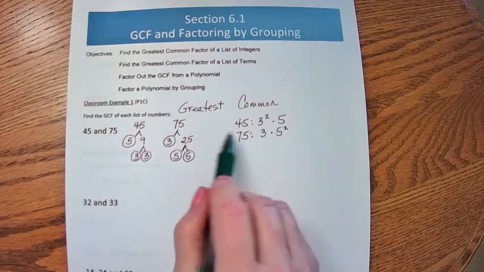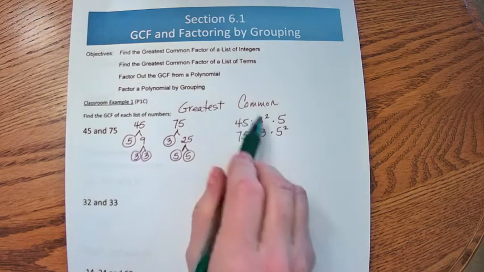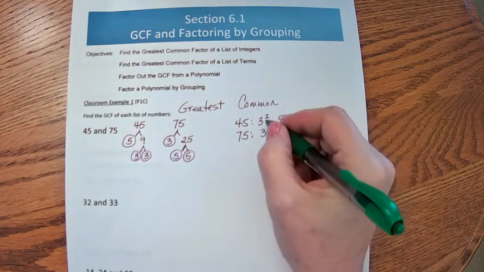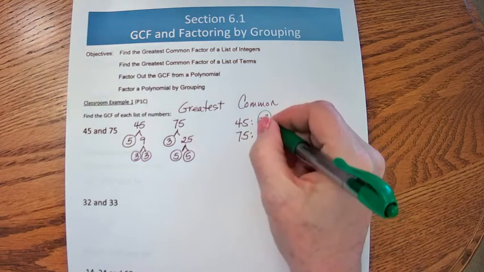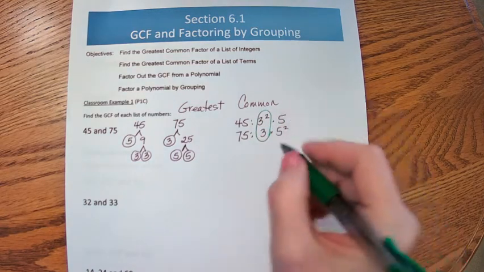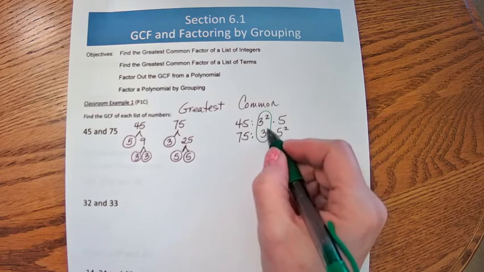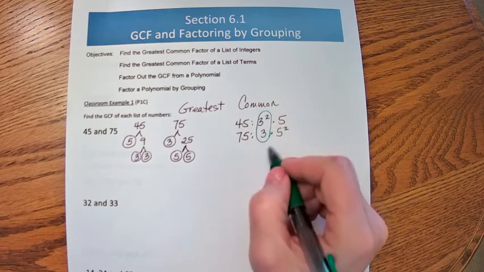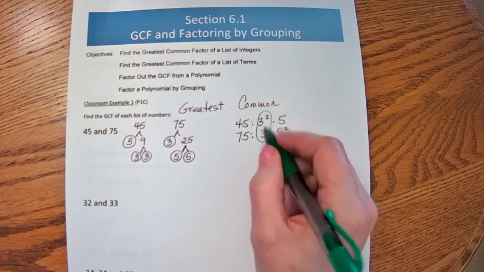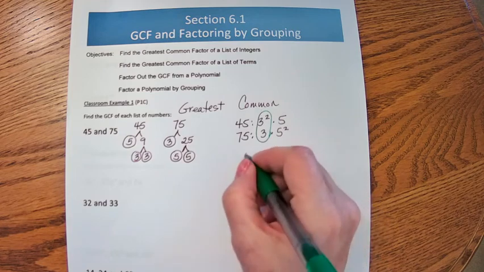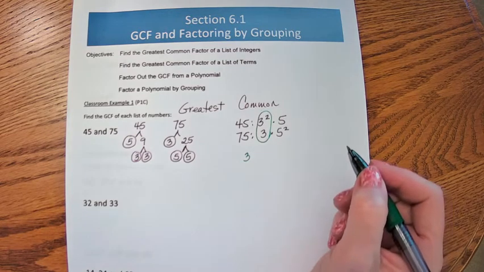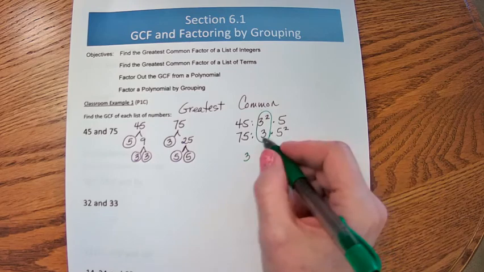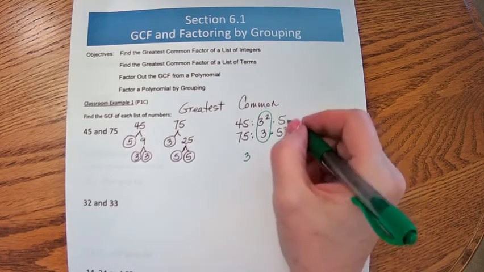So we want any factor that is common to both. Like see here I have a 3 and a 3 squared. 3 is common. And this is 3 to the first and this is 3 to the second. So the largest exponent that is included in both numbers would be 3 to the first, because there isn't a 3 to the second in 75.